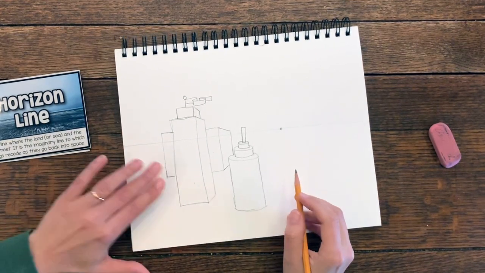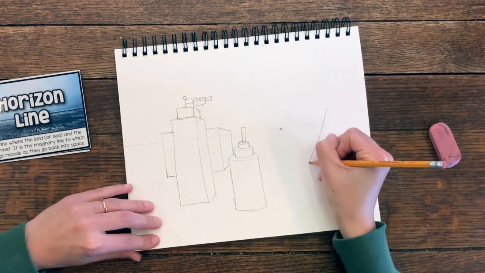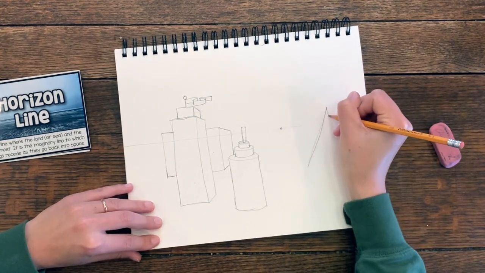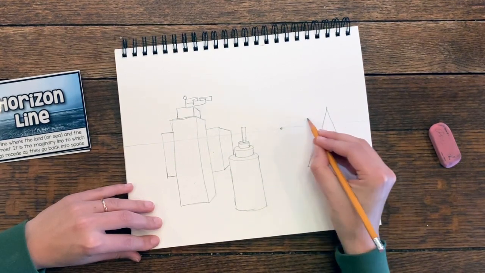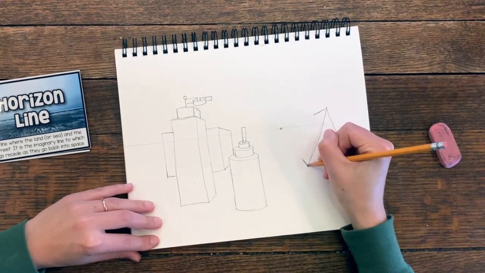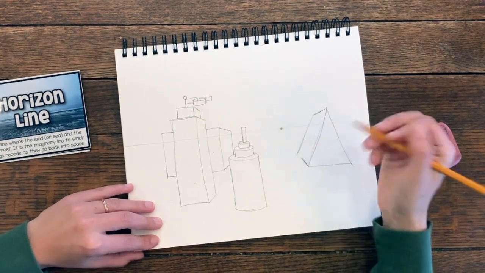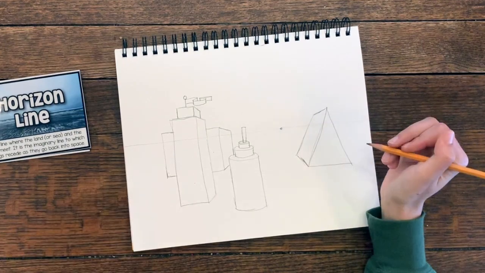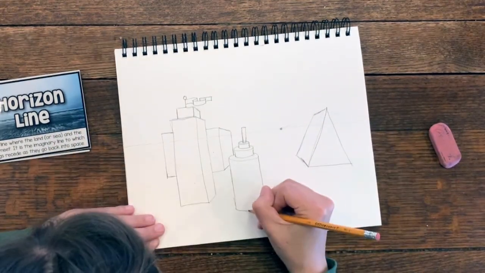And you can even add, I'm going to show you how to draw a pyramid building. So if I start with a triangle, I can then, with my vanishing point, go back and I can create a pyramid, or almost it kind of looks like a tent.